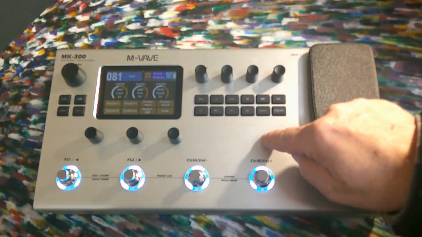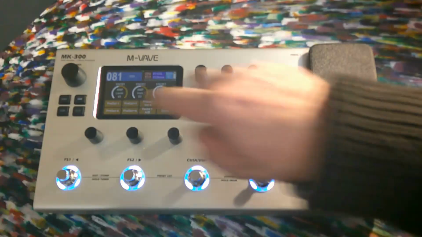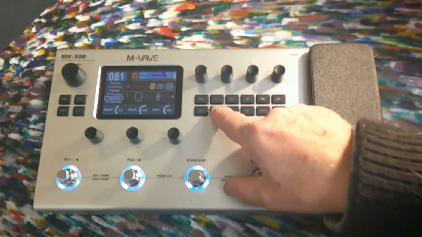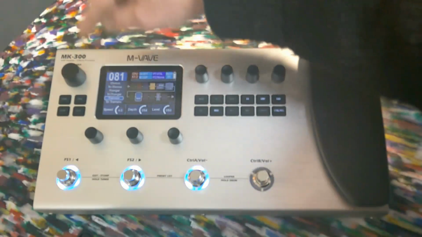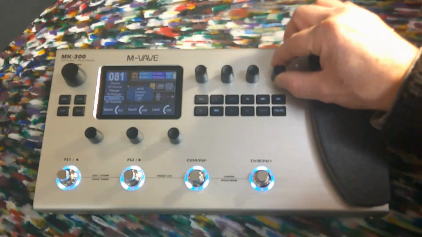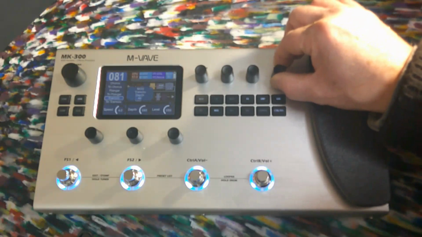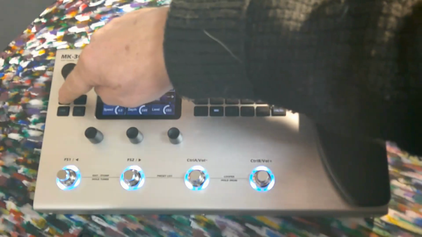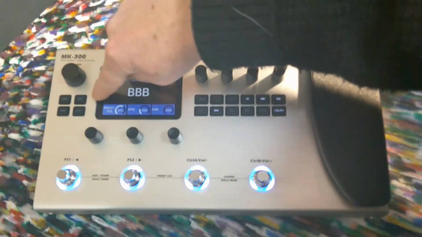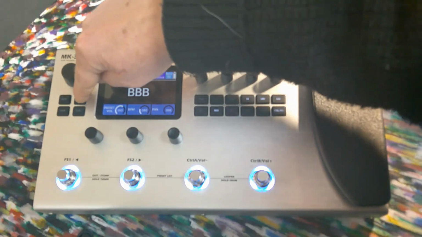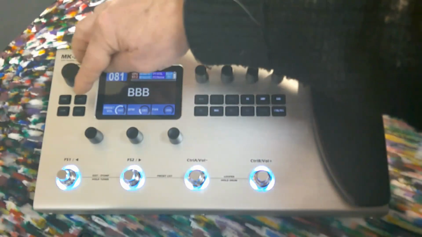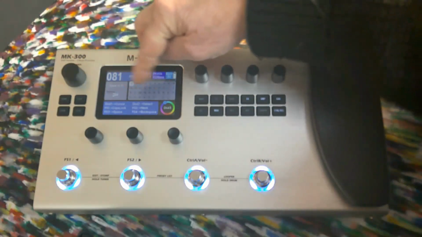Now we need to make sure that I've got the same effect selected in the modulation. So if I click on the modulation button now, put it on, it's set to tremolo. And now if I turn this one, you can see it's affecting the depth of the tremolo. Okay, so let's come back out of that. Let's save it. If the save button's flashing, it means you've changed something, so you can save it. Each time you go to save it, it gives you the option. I'll do it again. So you can rename it at this point.